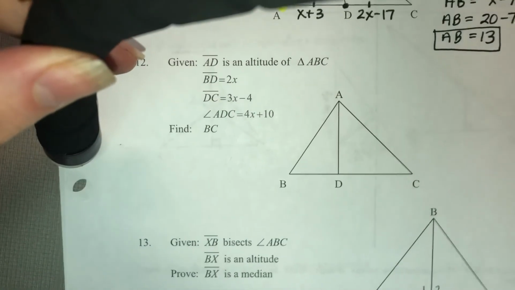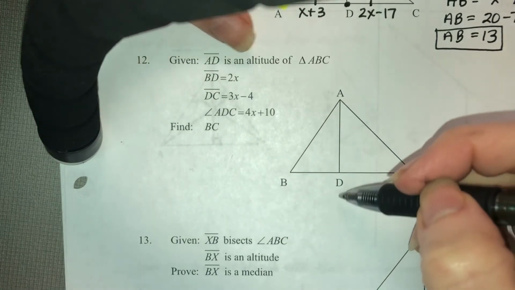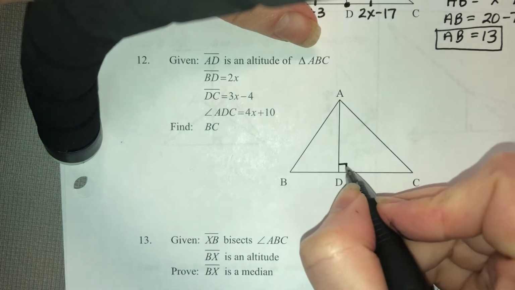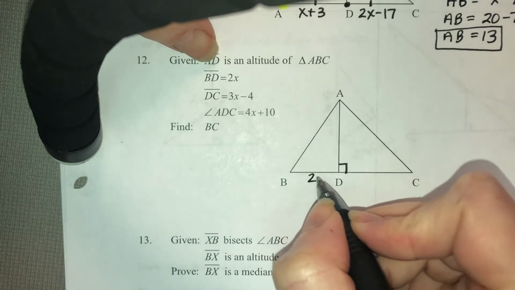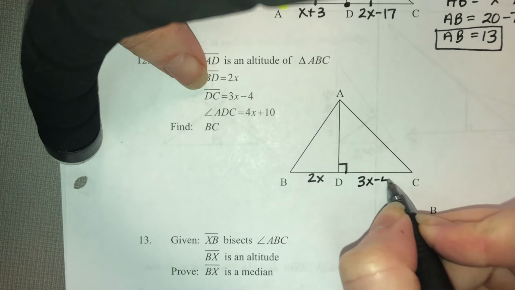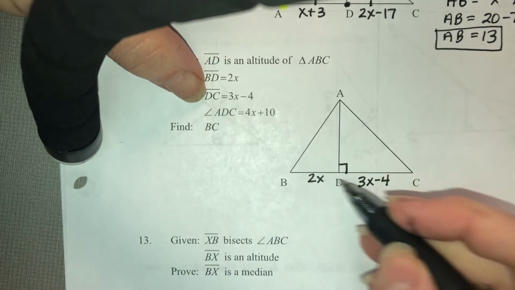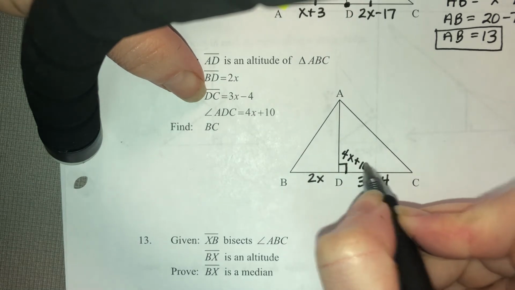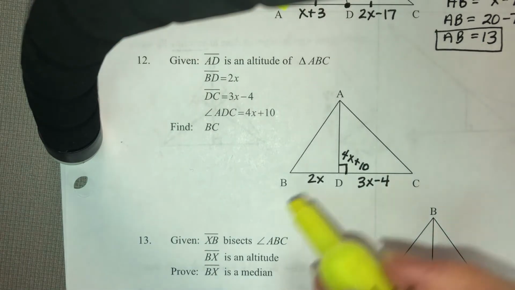Okay. The next one says, given that AD is an altitude of triangle ABC, we mark an altitude with a 90-degree angle. BD is 2x, DC is 3x minus 4, and the angle ADC is 4x plus 10. Find the length of BC. So I'm going to highlight that.